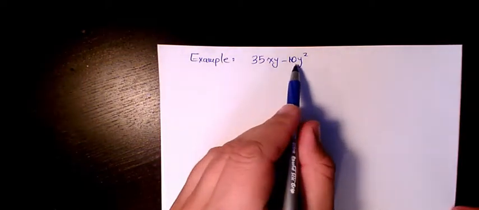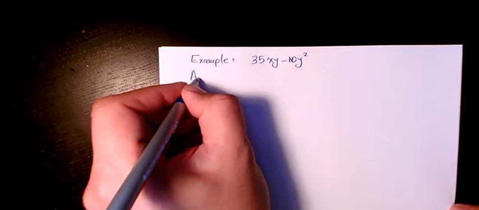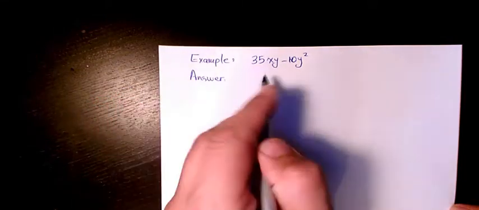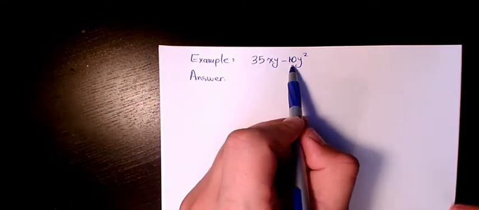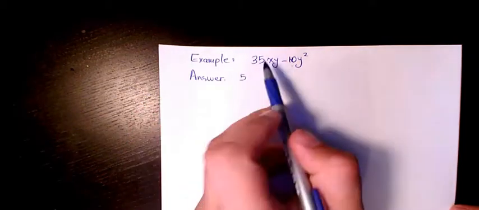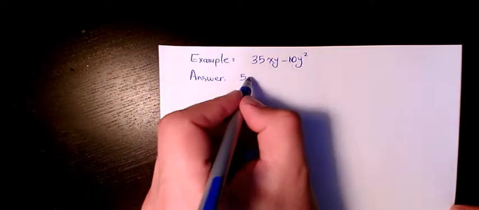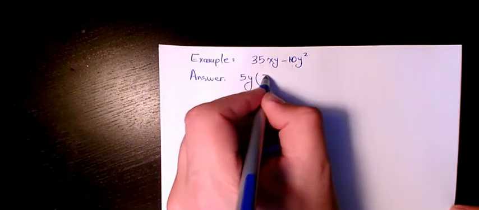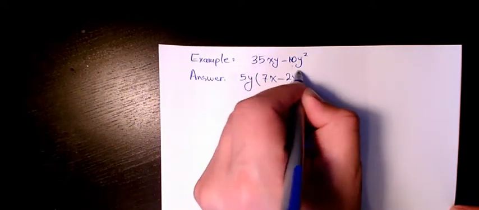Next example is 35xy minus 10y squared. Answer will be 35 and negative 10, both of them are multiple of 5, so I can factor 5. Here we have xy, here we have y squared, so I can factor y. So it's going to be 7x minus 2y.